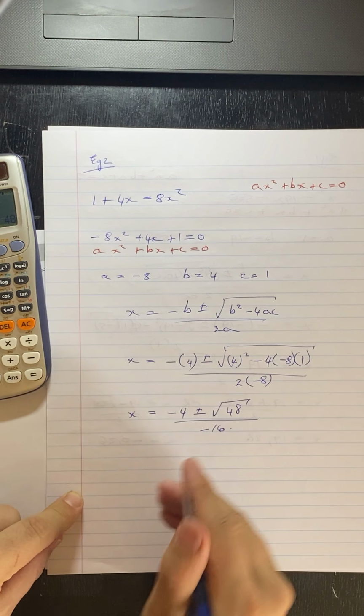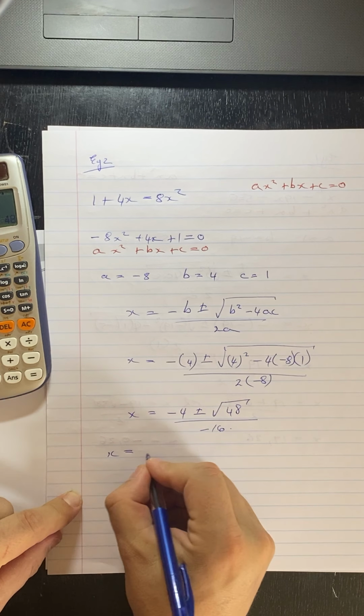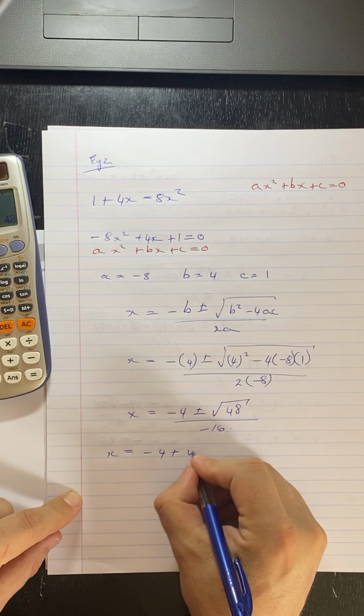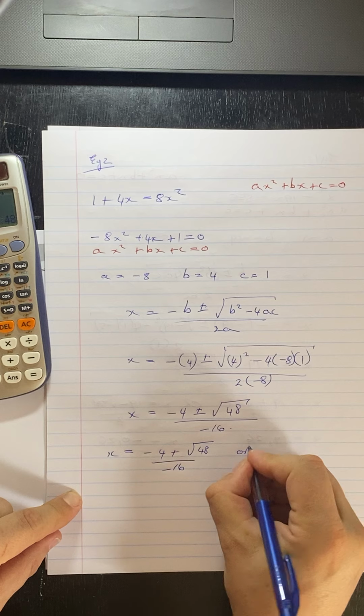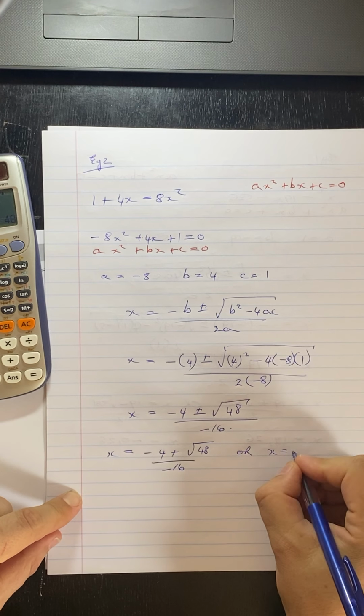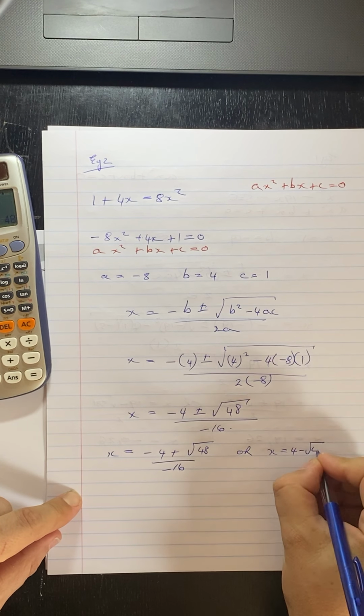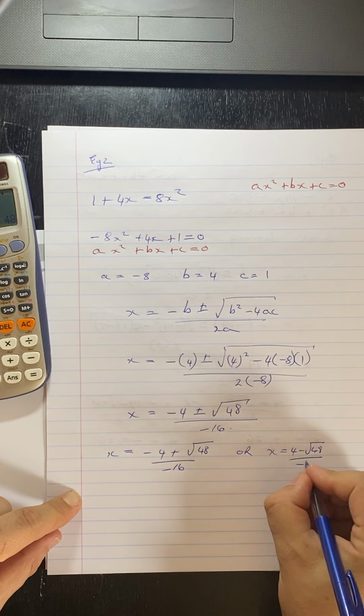Okay, now I can split it. So x is equal to minus 4 plus the square root of 48 all over minus 16, or x is equal to minus 4 minus the square root of 48 all over minus 16.